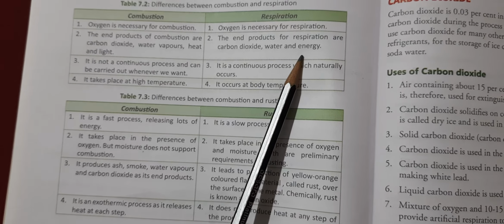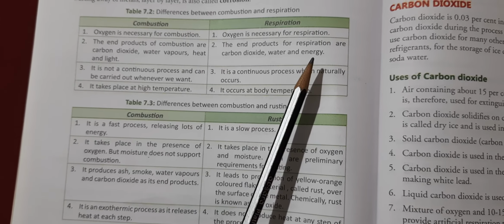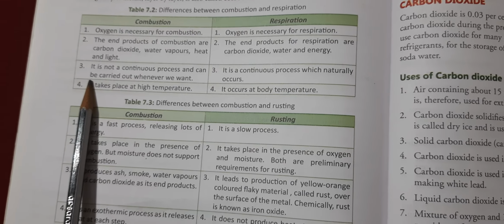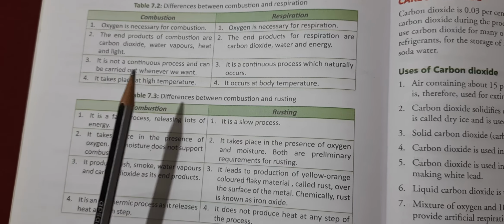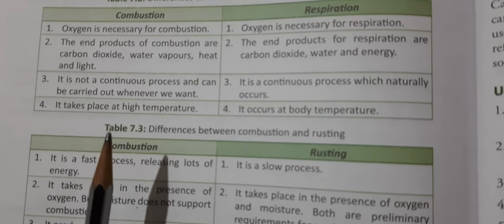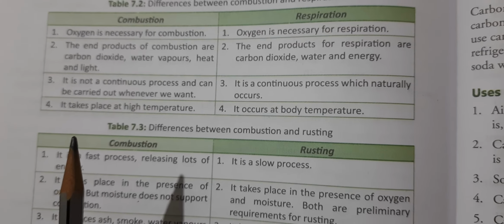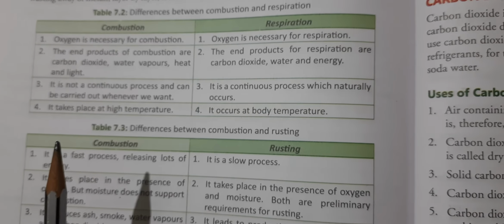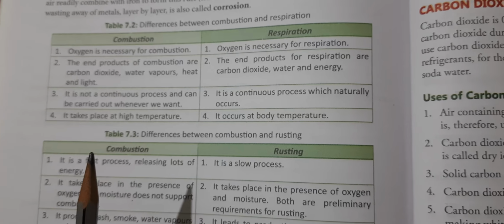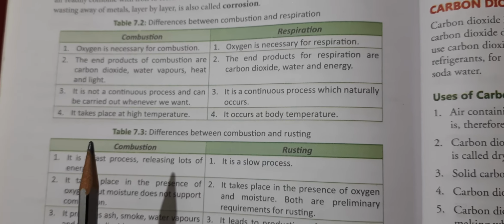When you breathe out, you place your hand in front of your mouth, you will find that you breathe out heat energy also. Third, combustion is not a continuous process and can be carried out whenever we want. Whenever you want to burn something, only then does combustion take place. But respiration is a naturally occurring phenomenon. You cannot control it. Can you stop breathing? No, we have to keep on breathing, right?